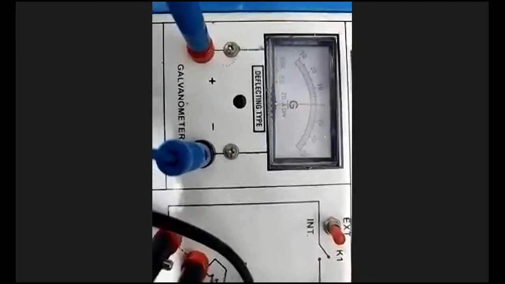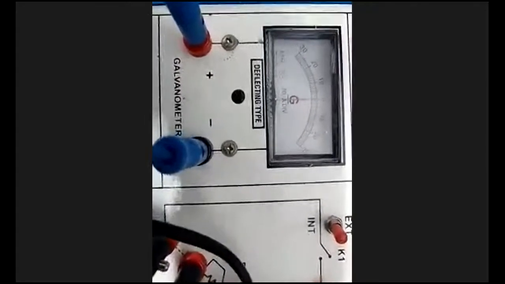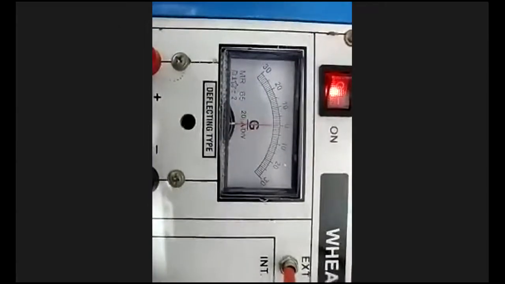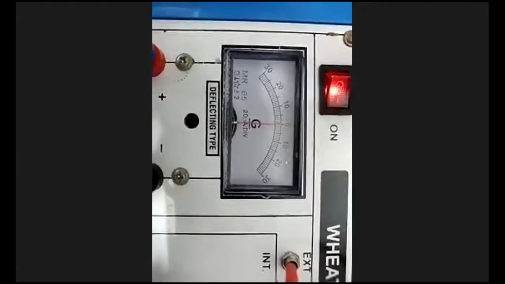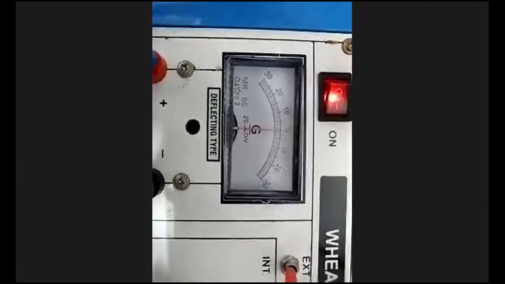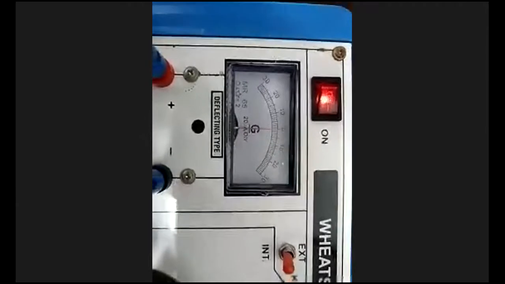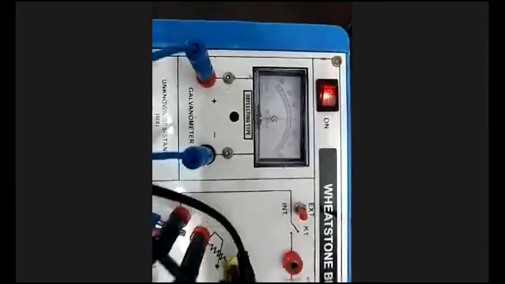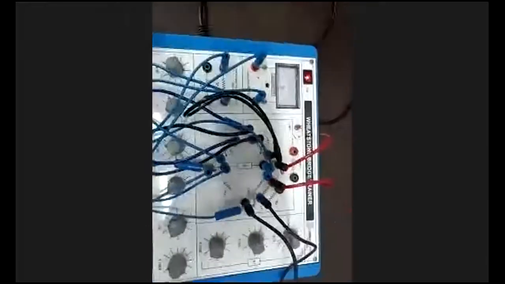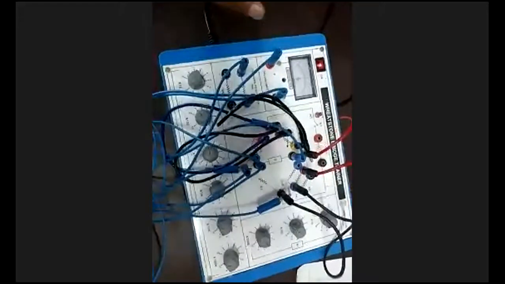Yes, sir. Yes, still a little bit is there. Now you check it. It is 0 now. So the bridge we have brought into balanced condition.